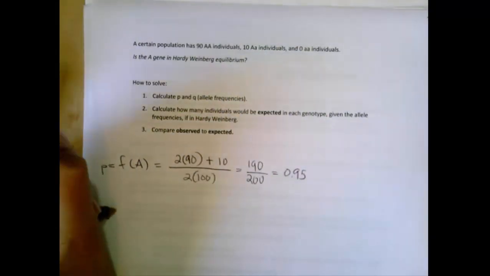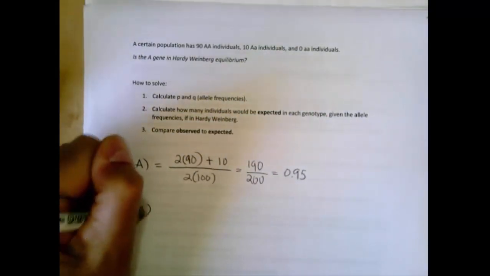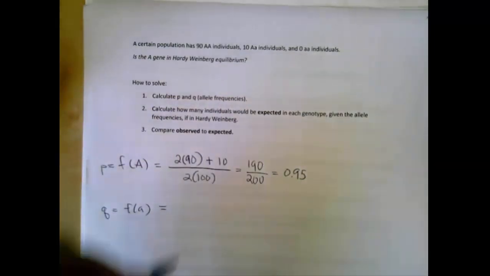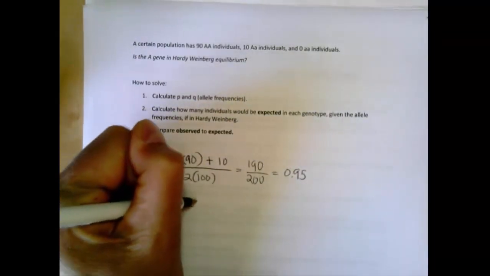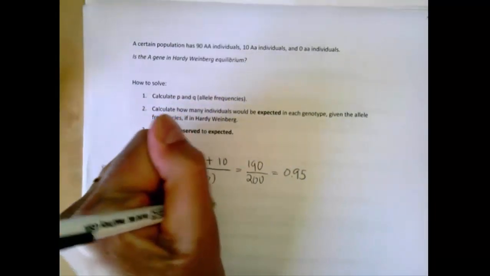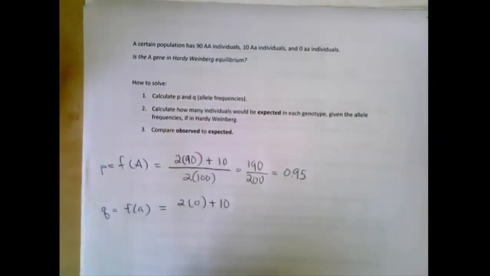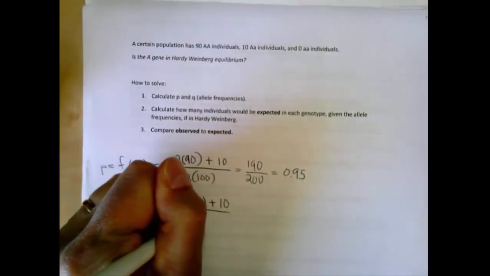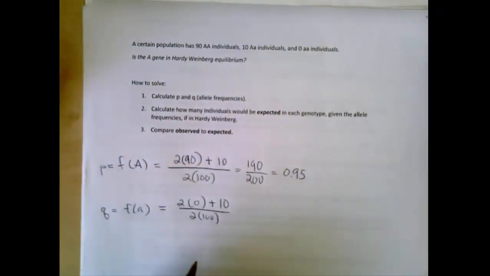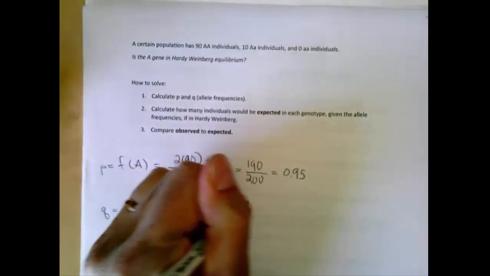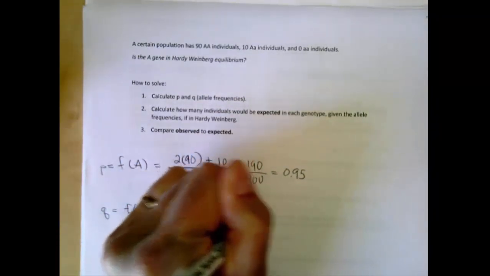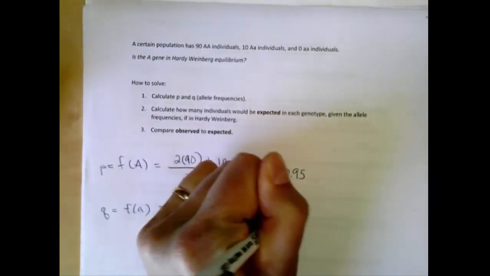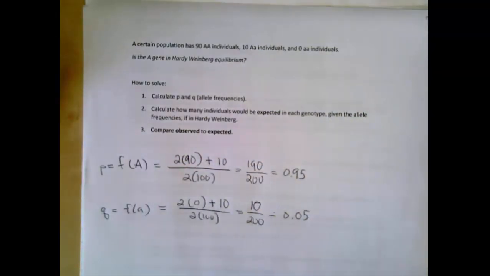For q, that would be the frequency of little a, and for that there are no homozygotes, but there are 10 heterozygotes, and so each of those 10 individuals has 1 little a allele. We would divide that by 2 times 100, and that would give us 10 over 200, or 0.05.